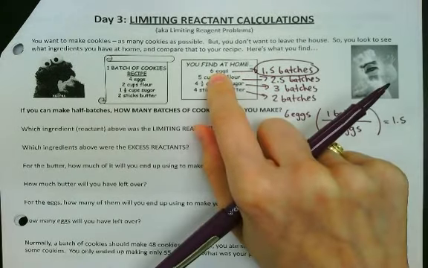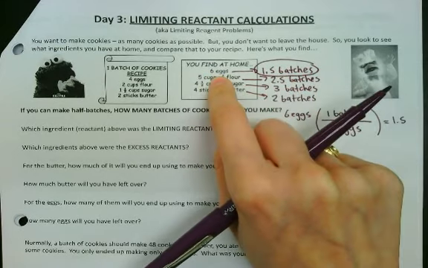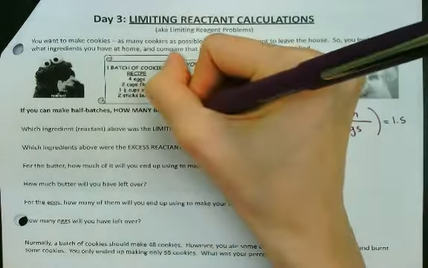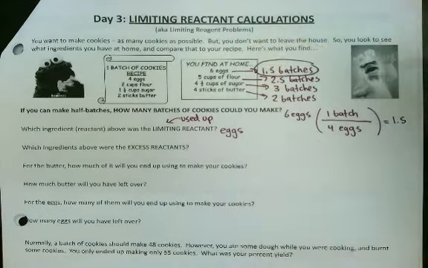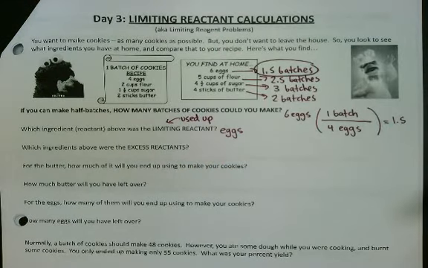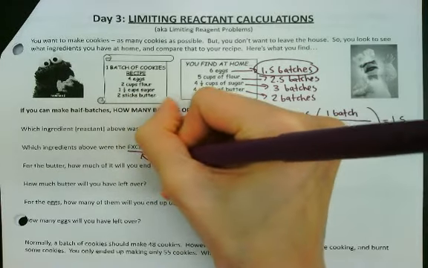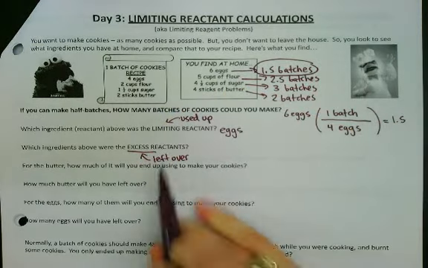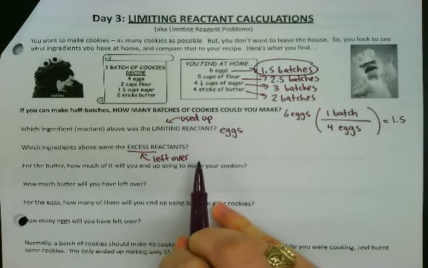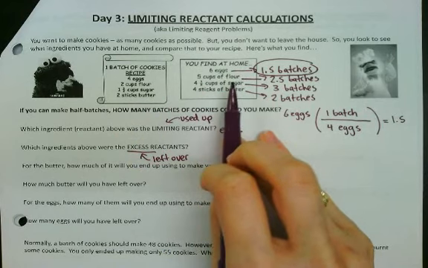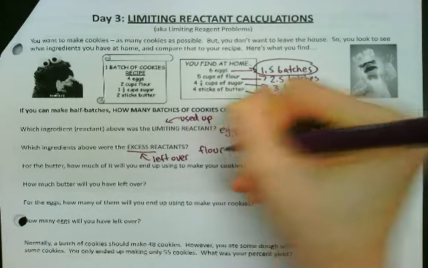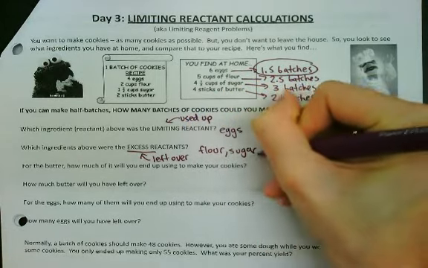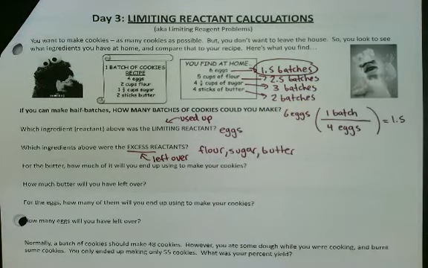The eggs are going to be used up first, because if we make our full 1.5 batches, we will use all 6 eggs. So the limiting reactant, in a chemistry problem and in this baking example, is what we use up first. That is our eggs. The excess reactants are everything else that was left over. So I'm going to write leftover right here, okay? So everything else that we didn't end up using up because we ran out of eggs, and it didn't make sense to just keep making cookies without our eggs. So here, my excess reactants are flour, sugar, and butter, okay?